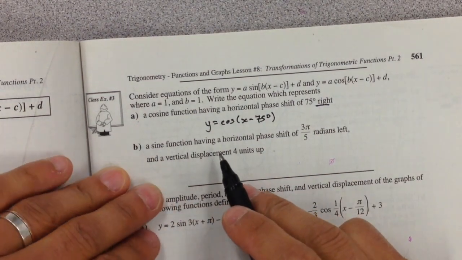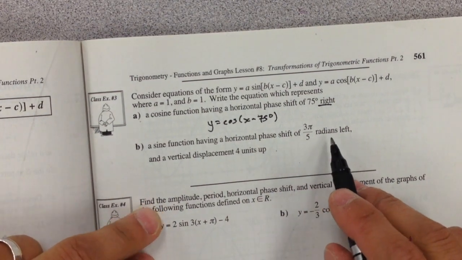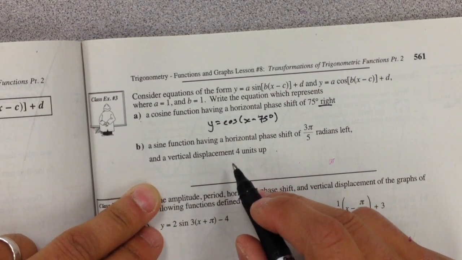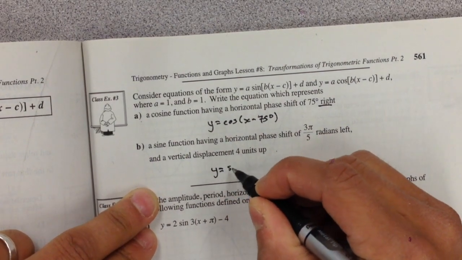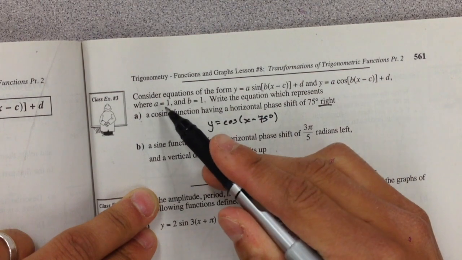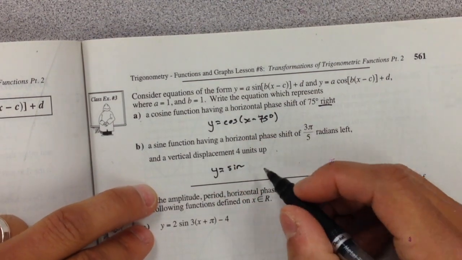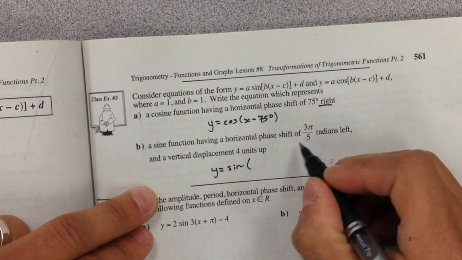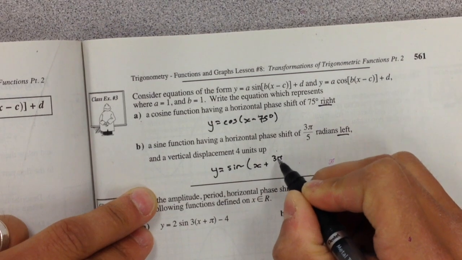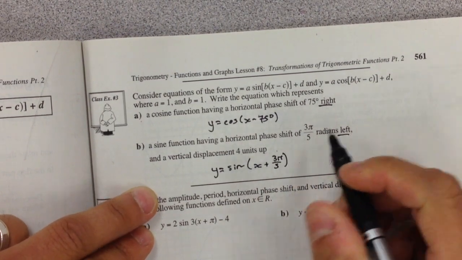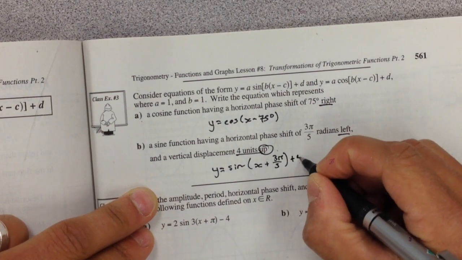A sine function having a horizontal phase shift of 3 pi over 5 radians left, and a vertical displacement 4 units up. So we're looking at the sine function this time, and we still have an amplitude of 1 and a b value also 1, so my period's also 1. If we're going to the left this time, then this is going to be x plus 3 pi over 5, and I have 4 units up, so that's going to be plus 4.